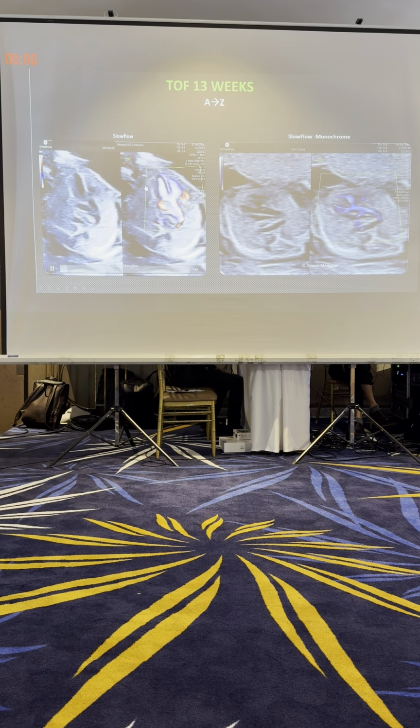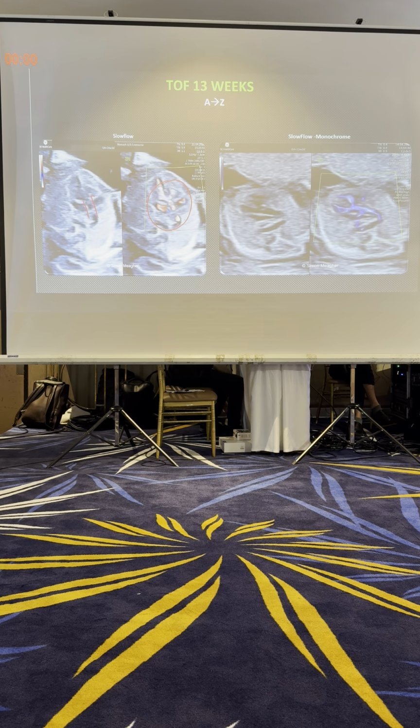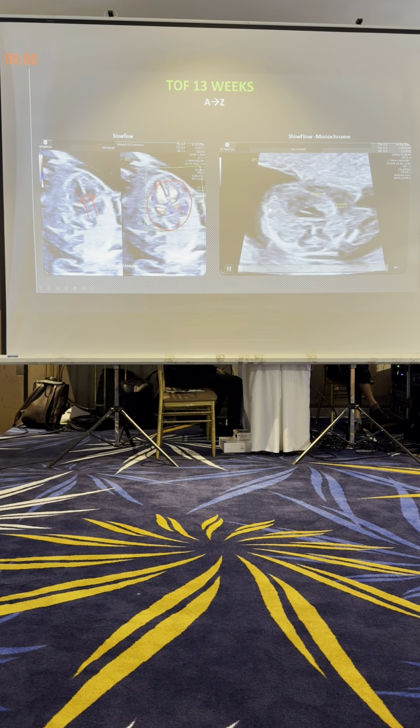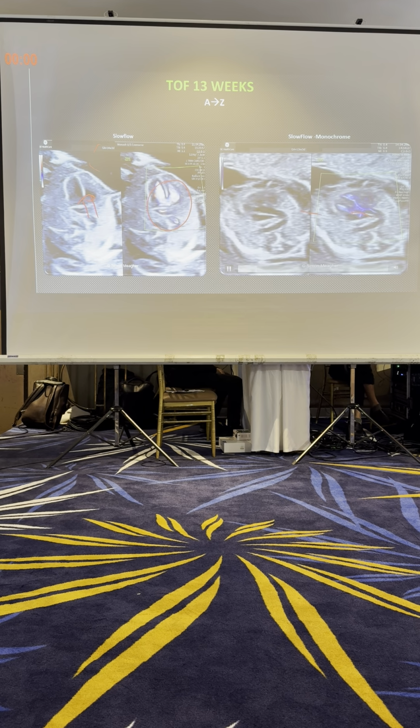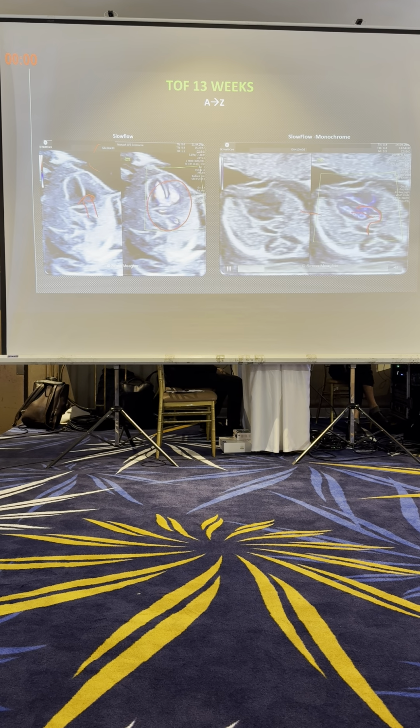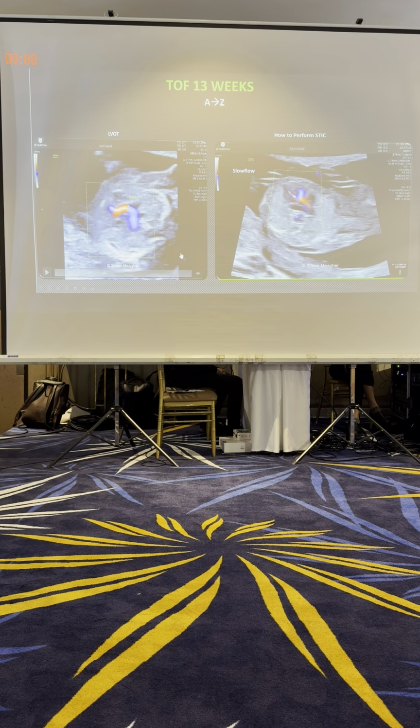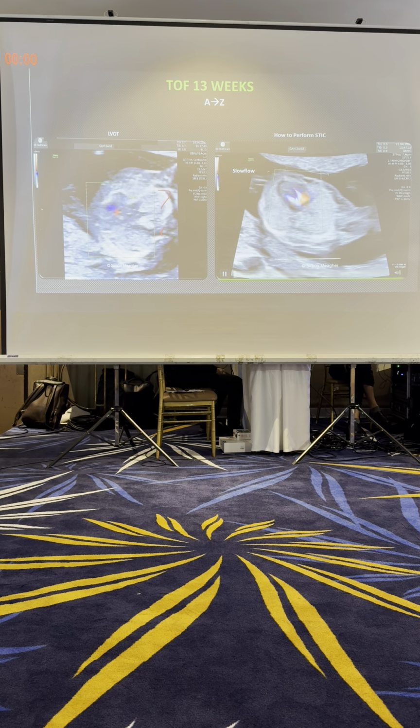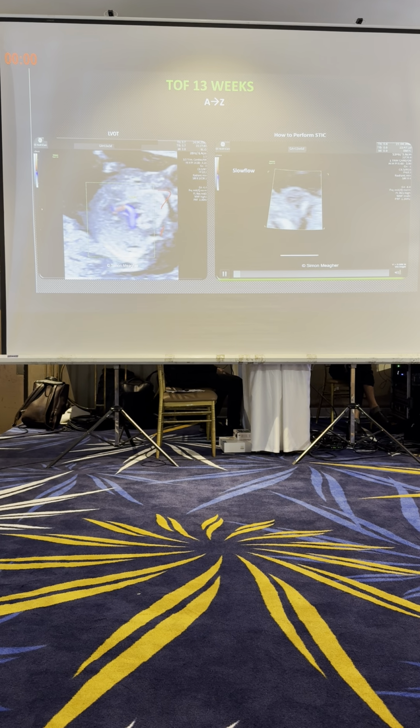I then use slow flow, and I use the 5-chamber view. I'm not screening anymore, I'm doing a dedicated fetal echo. Using slow flow technology with balanced set low, I can see the aorta sitting astride the interventricular septum. And then I use slow flow monochrome, not color, because I don't want directional information. I see that this is the descending aorta, and now I see the question mark sign. So all these markers are coming together in this baby. I then look at power Doppler, I see the question mark in the power Doppler, and on slow flow I see the trouser leg appearance, and then I do a STIC.